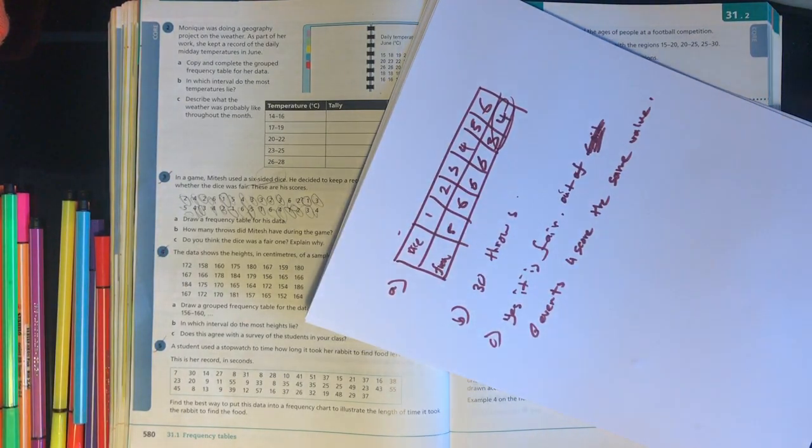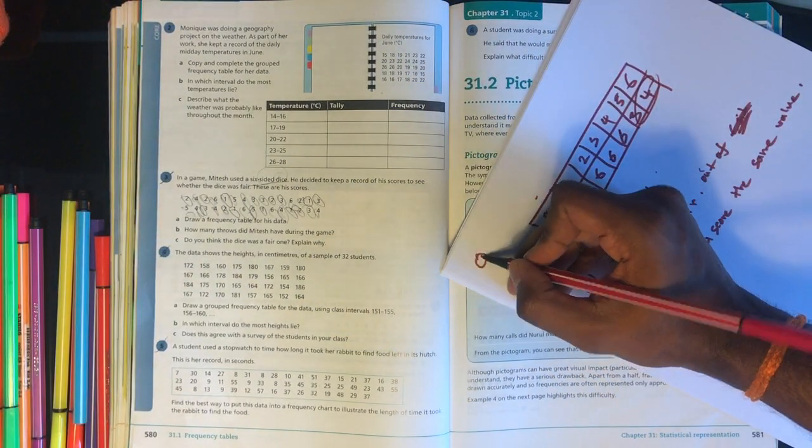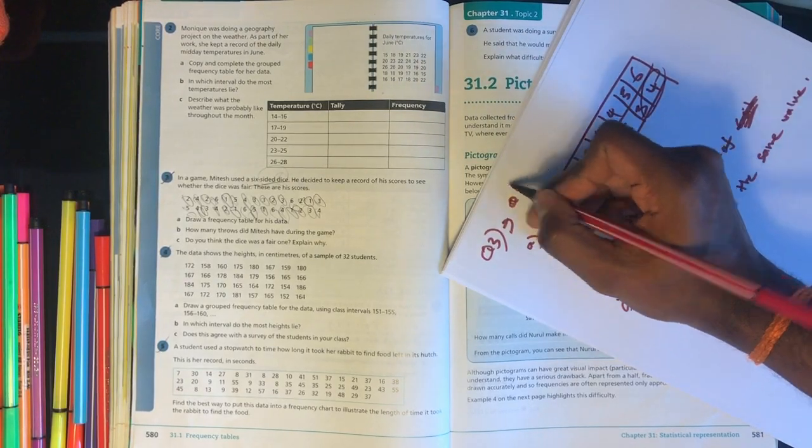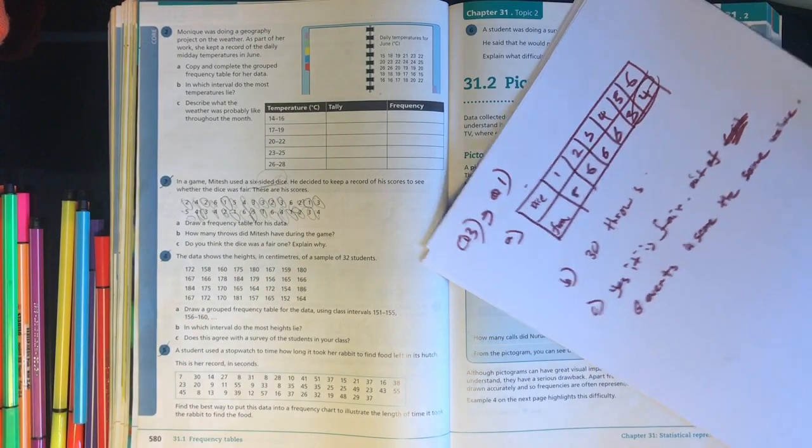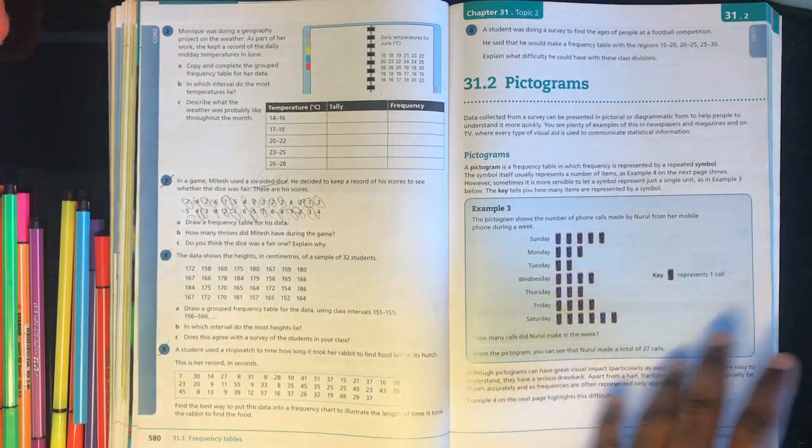Okay, so that's question number 2 for you. Question number 3 in your worksheet I do as question number 1. So you'll do number 4 and 5 later. Now, just for the tutorial, I'll move forward. We will learn pictogram.